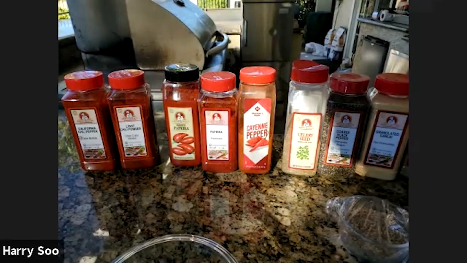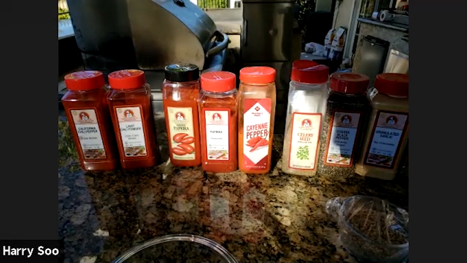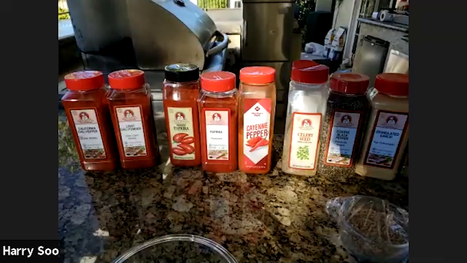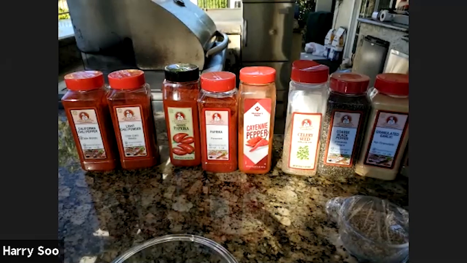And a lot of times I test cook it. I share with friends and family and get their opinion. But I don't know if people would buy a Hawaiian rub from me because I'm not from Hawaii. So I have no street credibility making a Hawaiian rub.